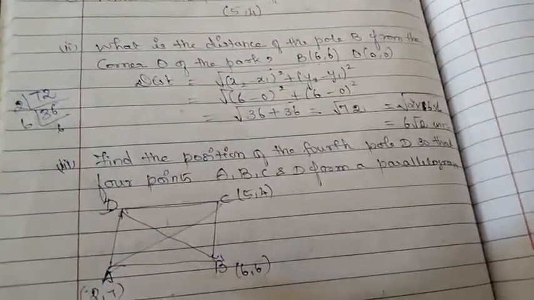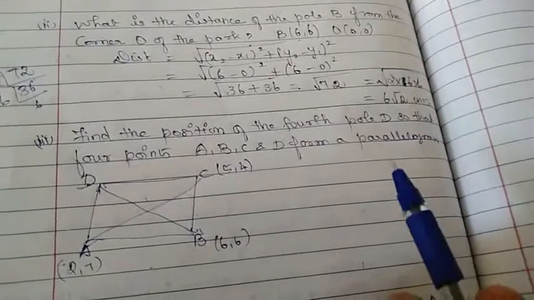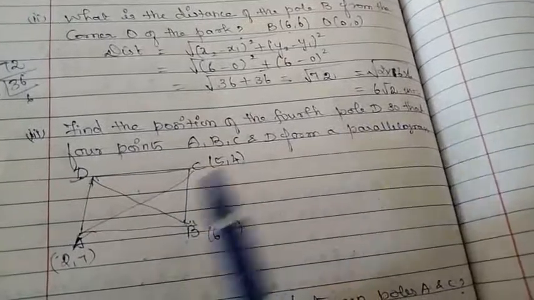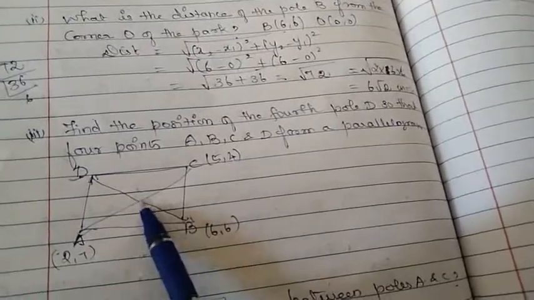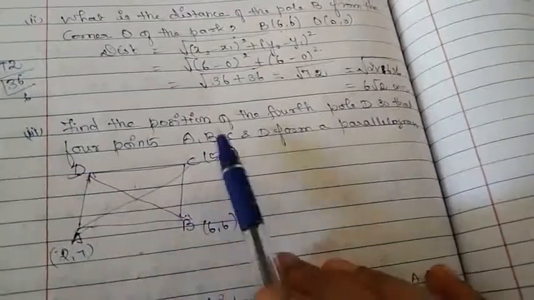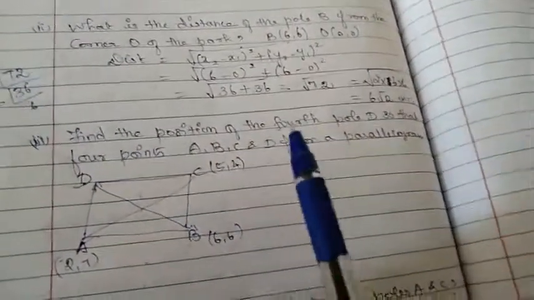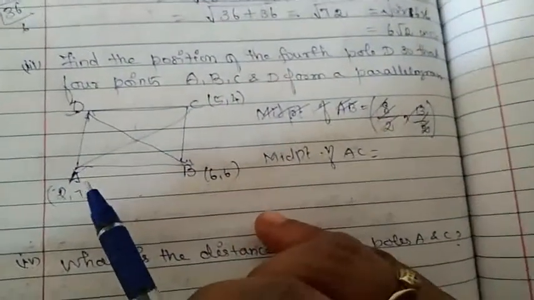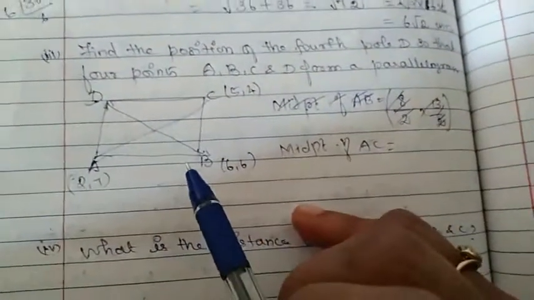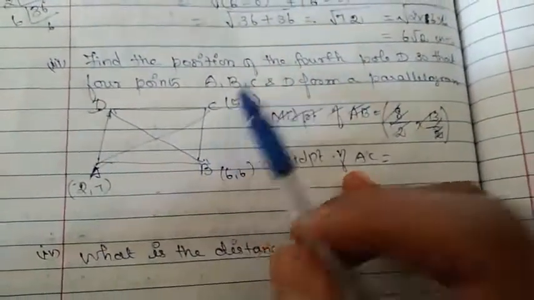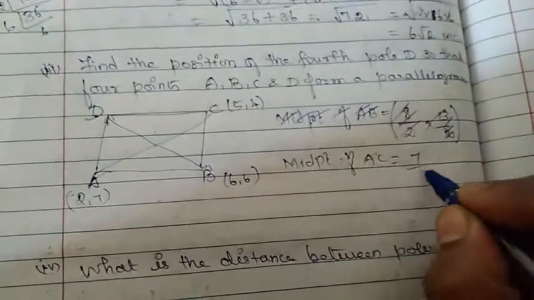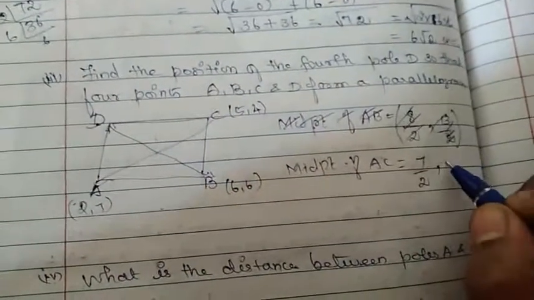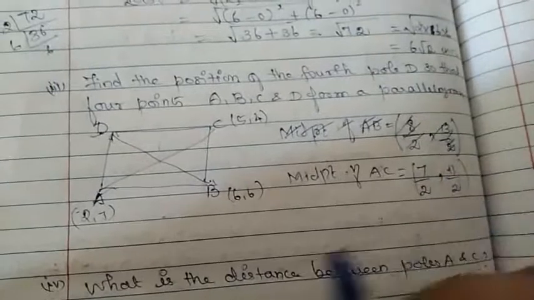This can be found in two ways. This type of problems we have solved in coordinate geometry. Either you can go with the distance formula by saying opposite sides are equal, or else you can go with the midpoint formula, because we know the diagonals bisect each other. The midpoint of AC will be the same as the midpoint of BD. So first let us find the midpoint of AC. The midpoint formula is (x1 plus x2) divided by 2, (y1 plus y2) divided by 2. So 2 plus 5 divided by 2, 2 plus 5 is 7, divided by 2. Then 7 plus 4 divided by 2, 11 divided by 2. This is the midpoint of AC.